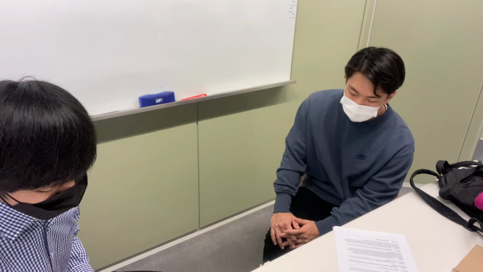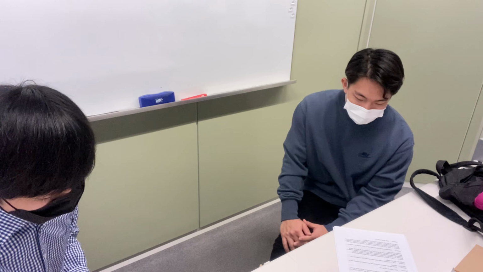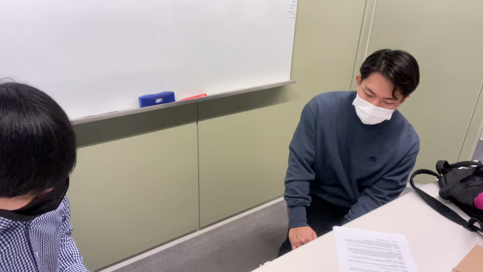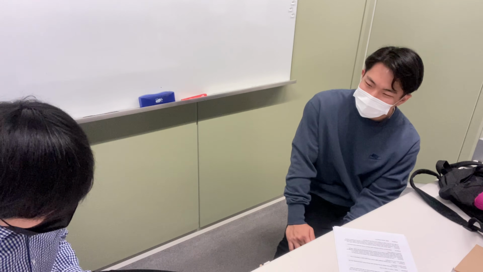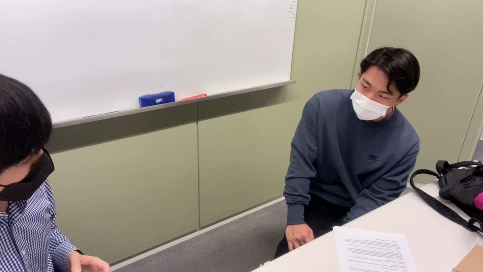Well, the result of the blood test shows that, unfortunately, you do have type 2 diabetes. But I'm losing weight right now. I thought type 2 diabetes is for people who are overweight. Well, let me give you a very short explanation.